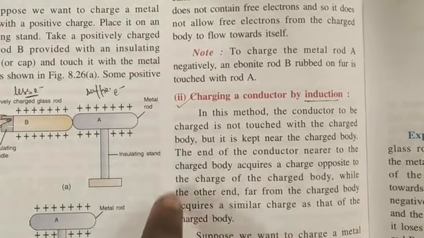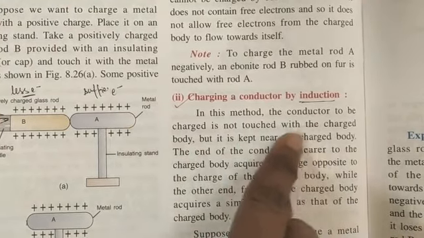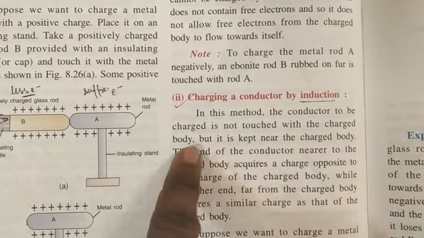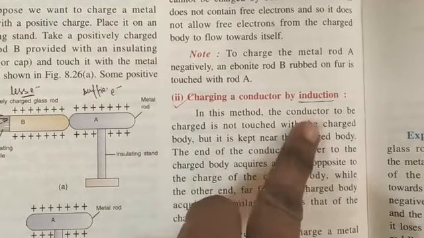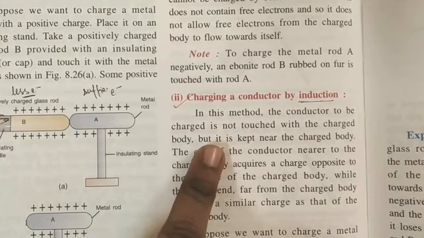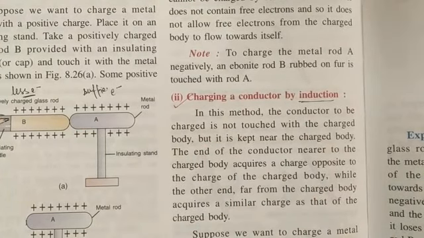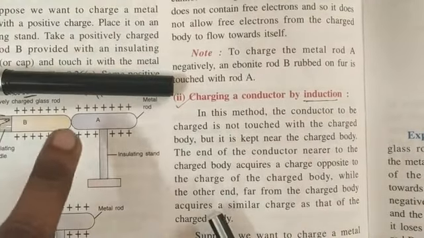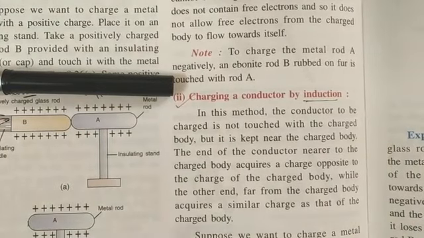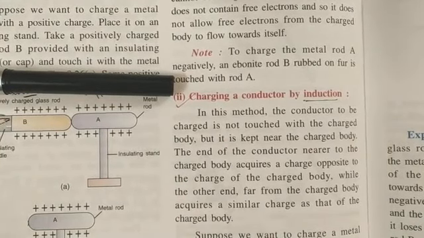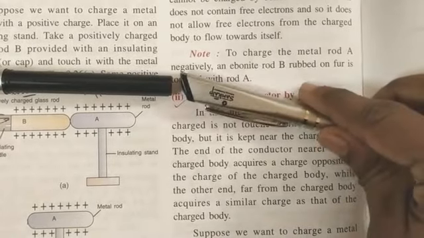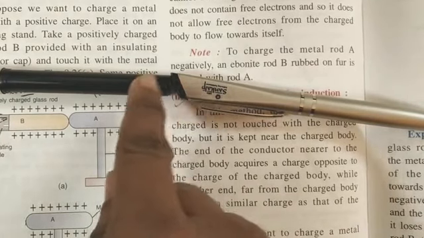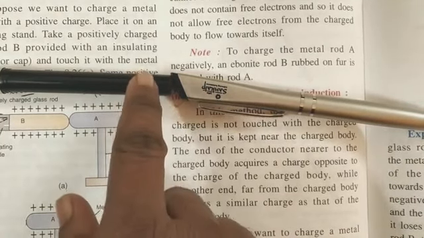But now in this method, the conductor to be charged is not touched with the charged body, meaning we are not going to bring it into contact with any charged particle, but it is kept nearby a charged body. You can see, students, in the first method what we learned: if this was a black pen which was initially less charged, and it comes into contact with another pen which is completely charged, then with the contact, charges flow. So this black pen also gets charged.